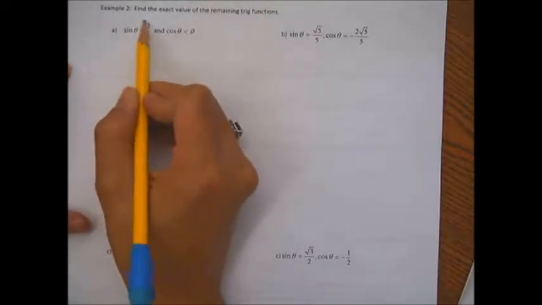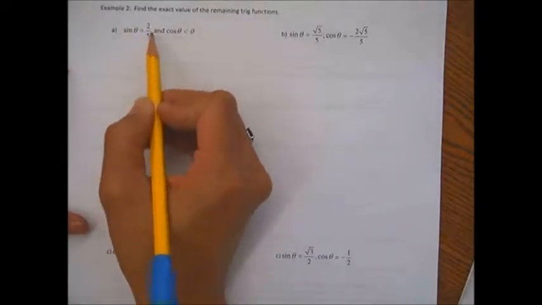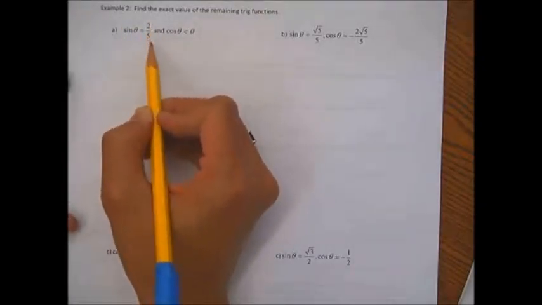Now we're on example 2. Example 2: find the exact value of the remaining trig functions. So remember there are 6 trig functions. I gave you sine of theta already. So sine of theta is 2 over 5.